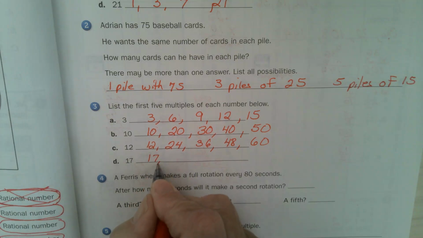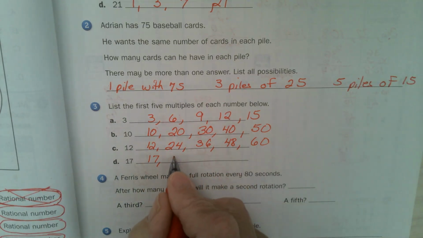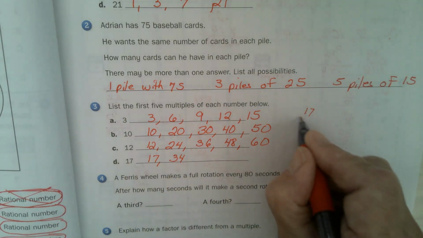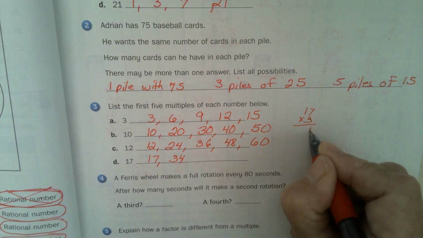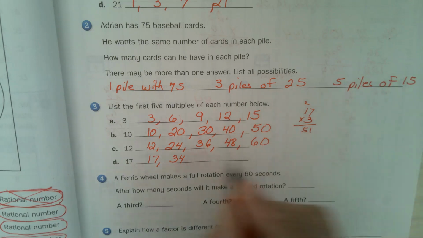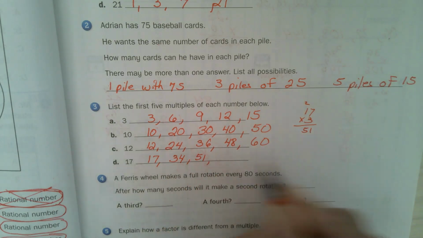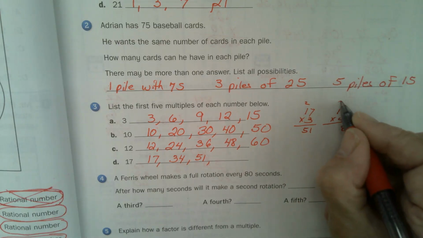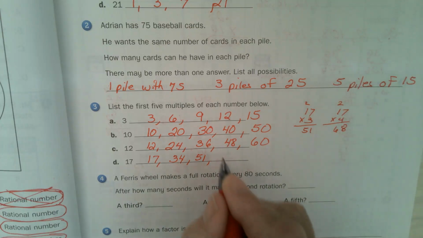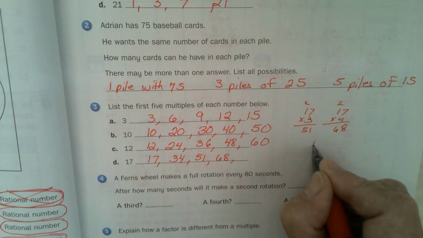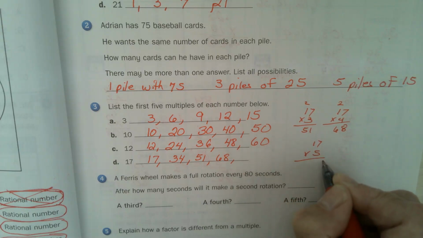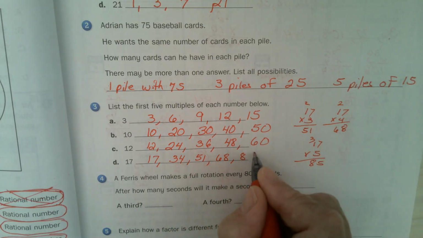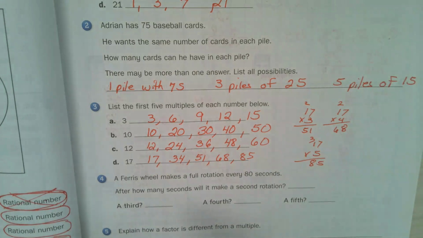17 times 1 is 17. 17 times 2 is 34. 17 times 3, 51. 17 times 4, 8, carry a 2, 68. 17 times 5, 85. Hope I got those right.